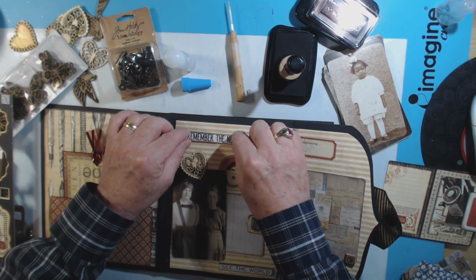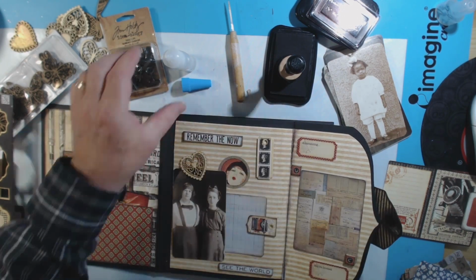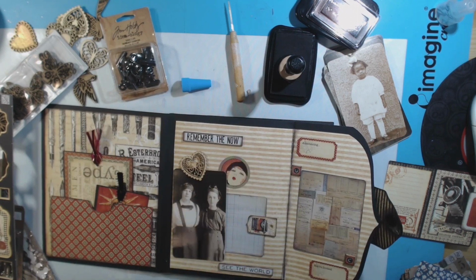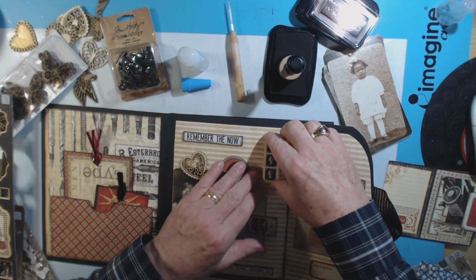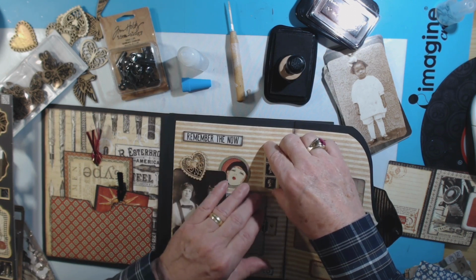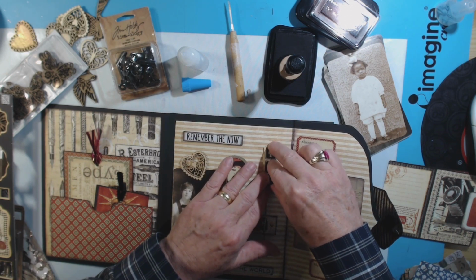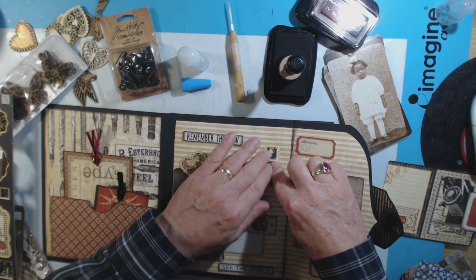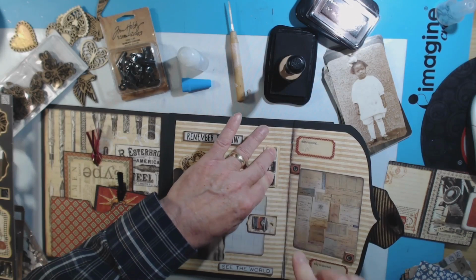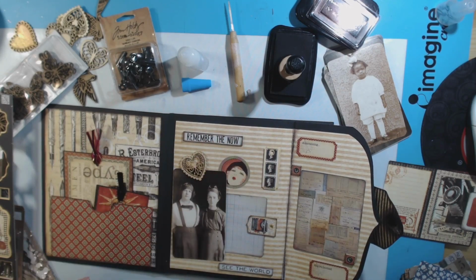It'll grab. And we'll do the same over here. And it's good for metal as well as paper or cardstock or heavy chipboard.